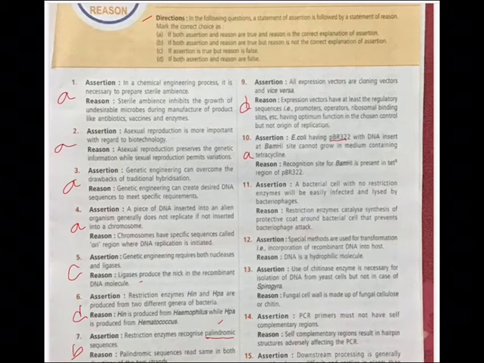Assertion: A bacterial cell with no restriction enzymes will be easily infected and lysed by bacteriophages. Reason: Restriction enzymes catalyze the synthesis of a protective coat around the bacterial cell that prevents bacteriophage attack. I think for question number 11, the answer is C. Why C? Restriction enzymes were named due to the phenomenon of host restriction of bacterial phages.